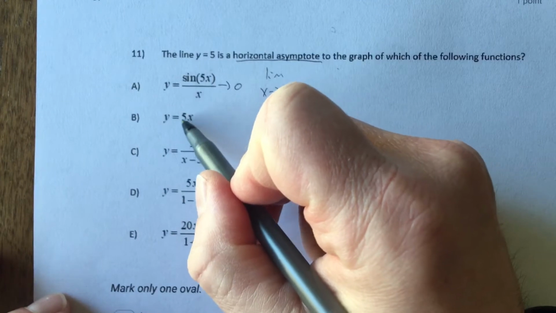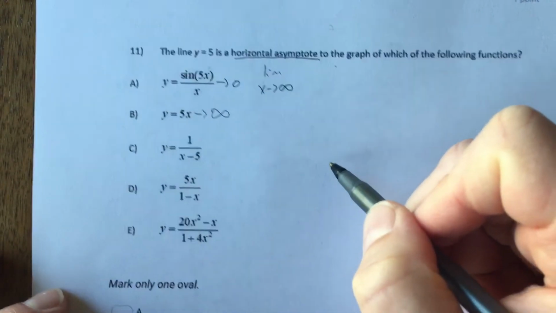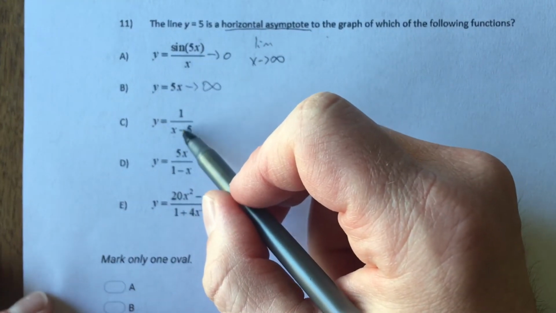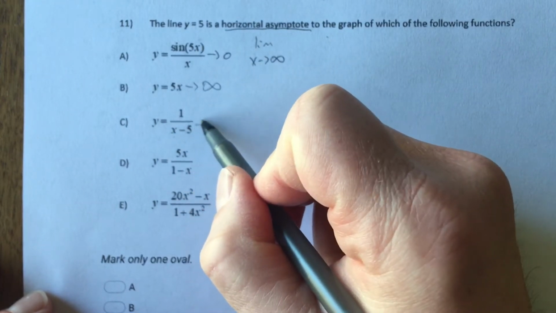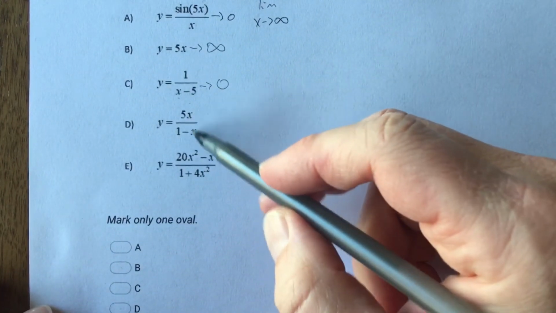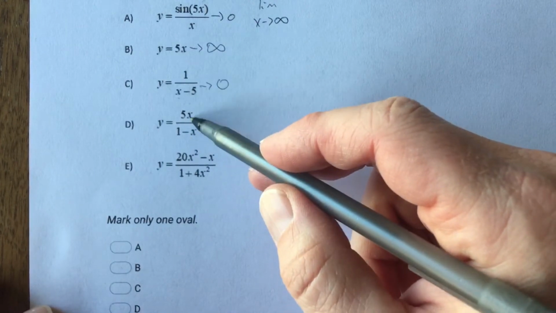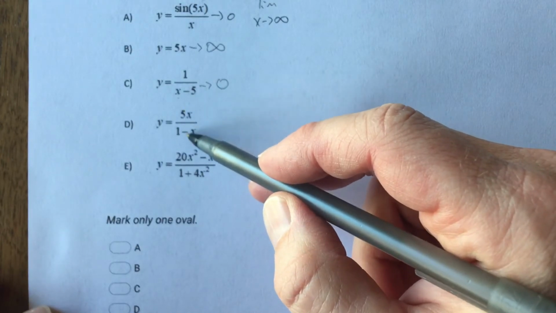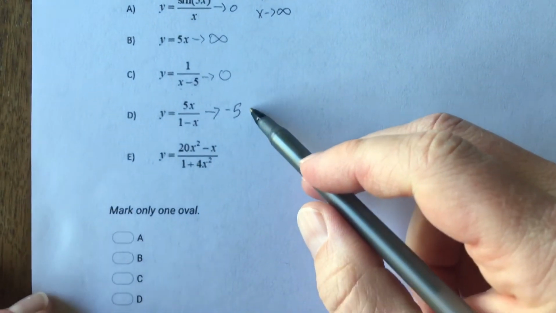If we let x get super big, 5 times something super big is going to get bigger and bigger. So that's going to go off to infinity. This one has a vertical asymptote at 5, and that might have thrown you off a little bit. They're asking for a horizontal. If we let x get super big, this is going to go to 0. On this one, if we let x get bigger and bigger, the top and bottom have the same degree, so one won't dominate the other, but then it goes to the coefficients, and 5 divided by negative 1 would go to negative 5. So close, but not what we're looking at.